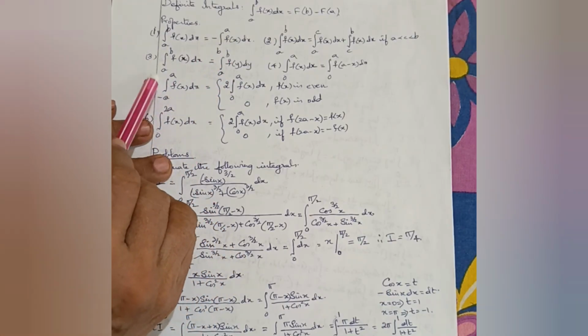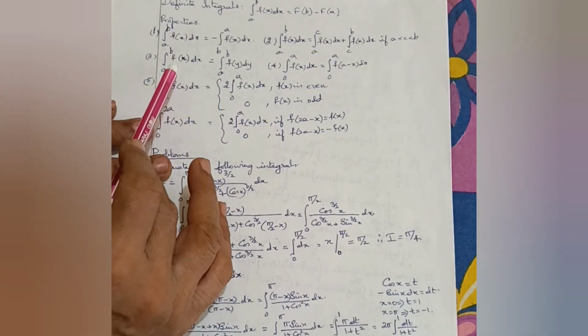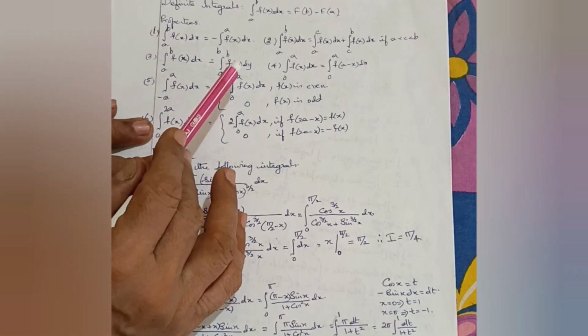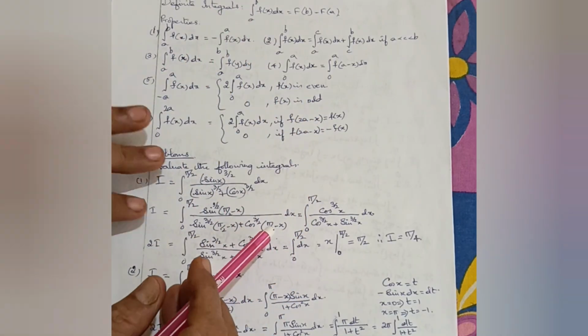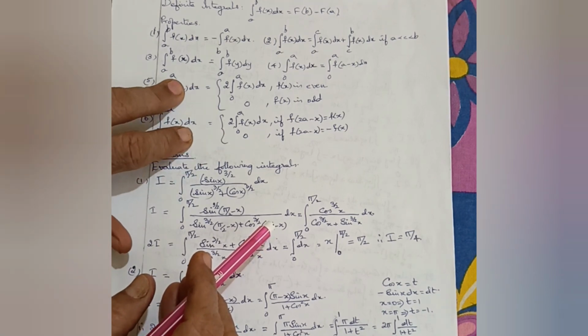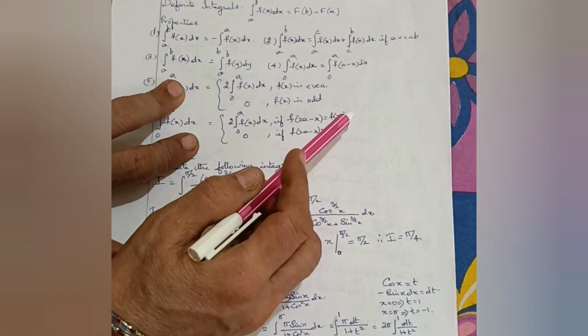And please remember, when the limits are constants, your answer will be the same, whatever the variable, x or y, you will get a constant value. So if the limits are constants, your final answer will always be a constant, and whatever the dummy variable is, it does not matter, it will always be the same answer when you integrate.